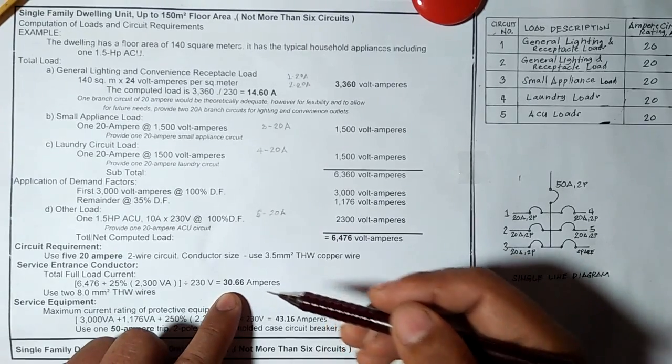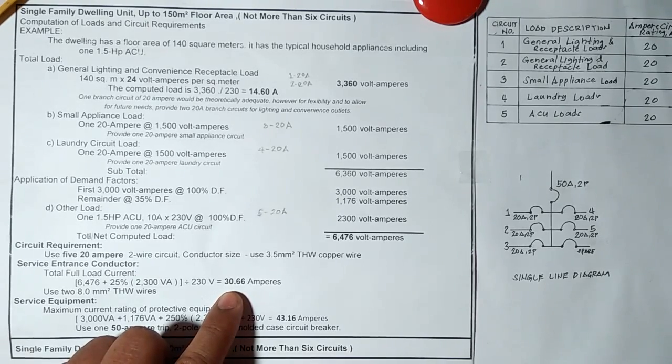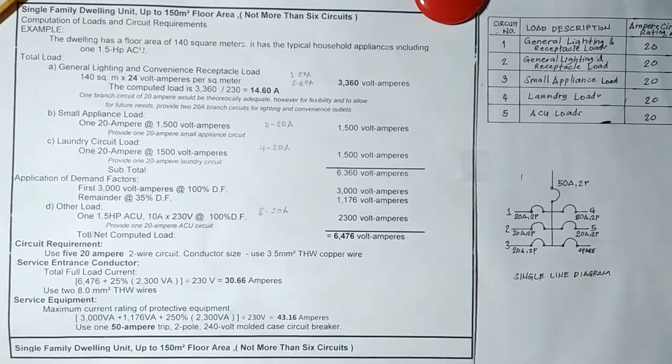So, upon getting 30.66 amperes, we will use the table for the conductor's ampacity. So let me get our table for a while.